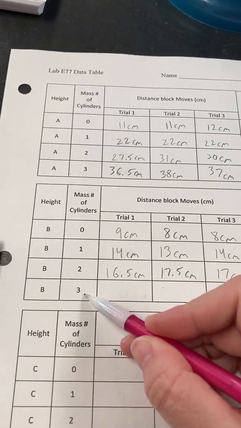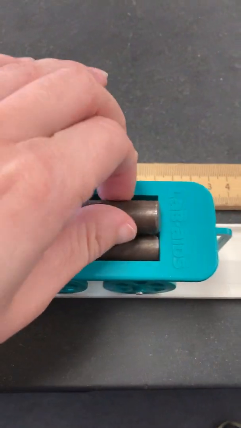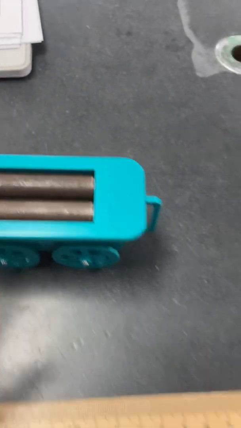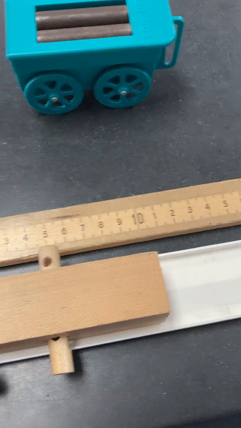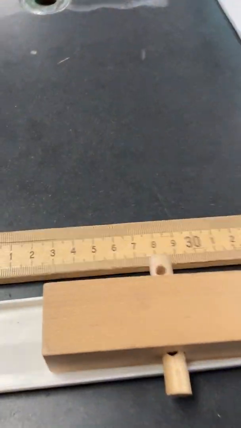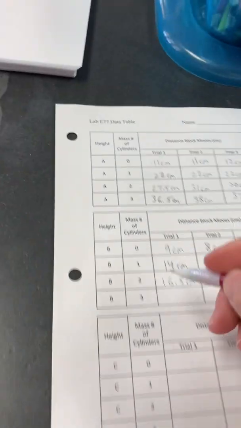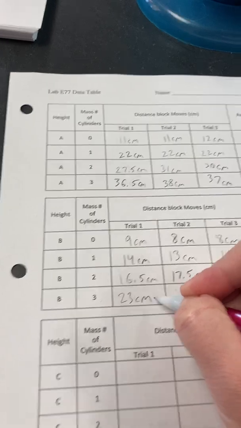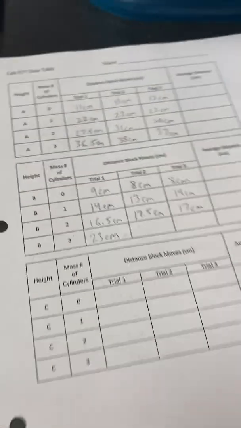Now we need 3 cylinders of mass. So I'm going to add my 3rd cylinder. So now it's the most mass. Okay. And we are again at the medium speed. Trial 1. It's at 23 centimeters. Trial 2.